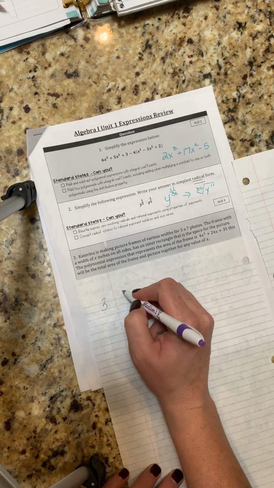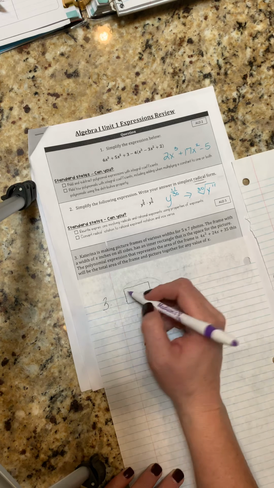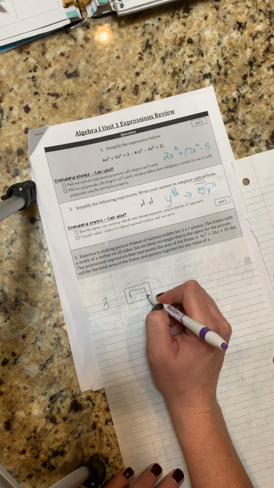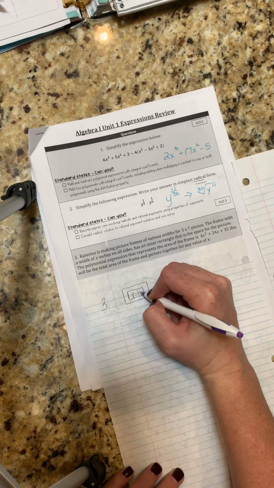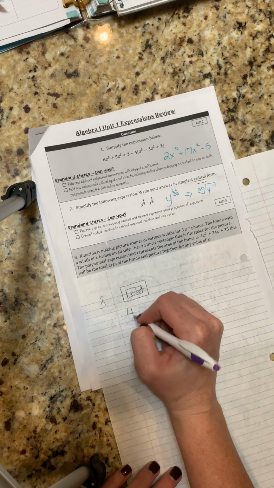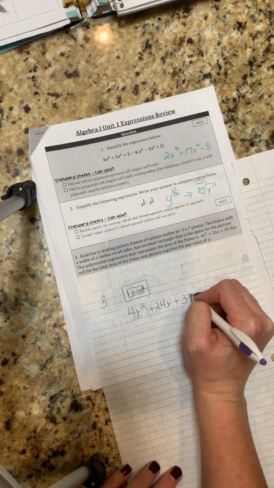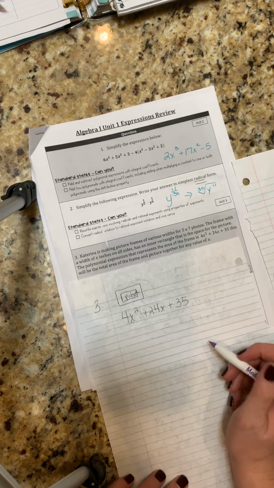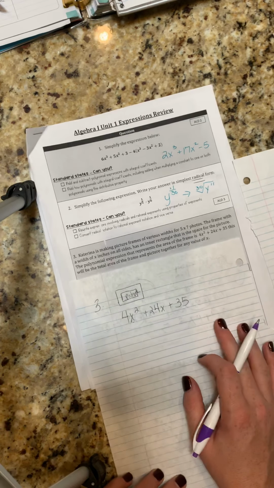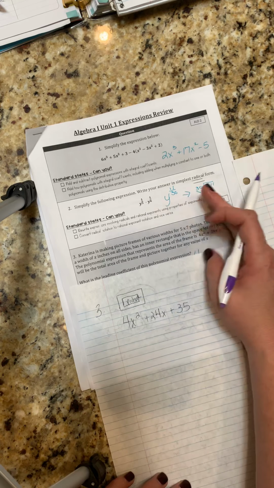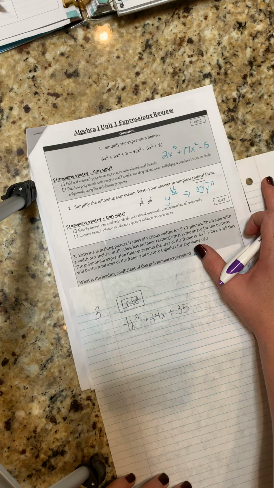All right, so the situation they're talking about, let's just say a picture frame. They said they have an inner rectangle, and this is really where the picture goes. Okay, the polynomial 4x squared plus 24x plus 35 represents the area. So remember, area is length times width. But if we look at the question, all it's asking for is what is the leading coefficient of this polynomial.